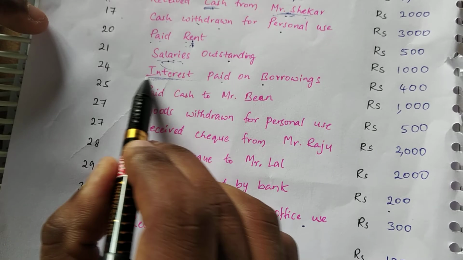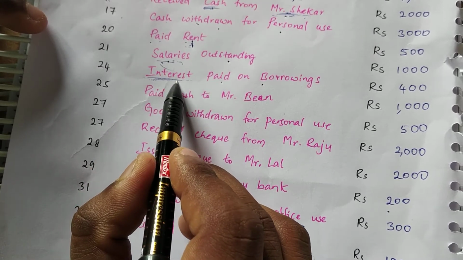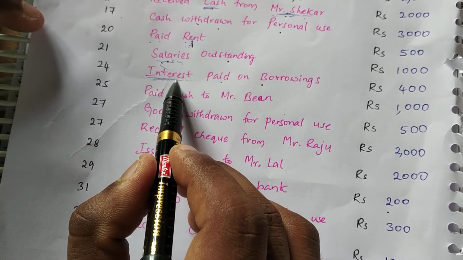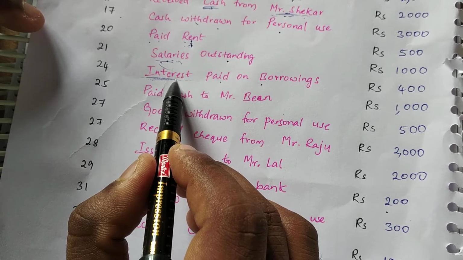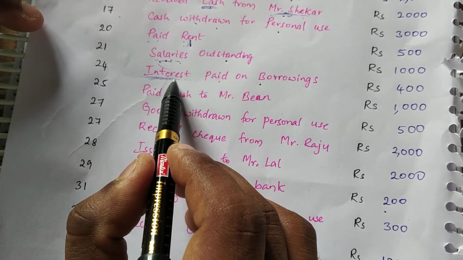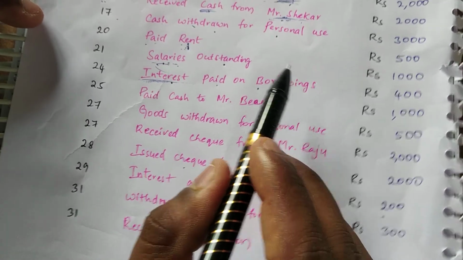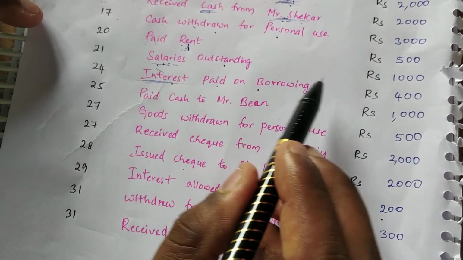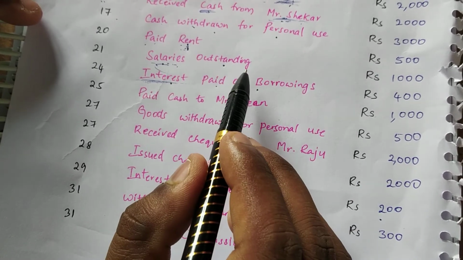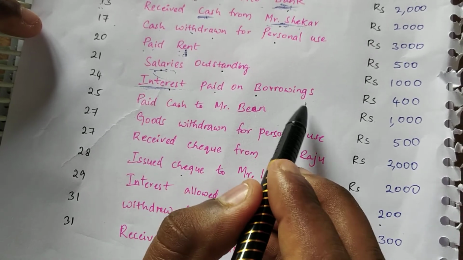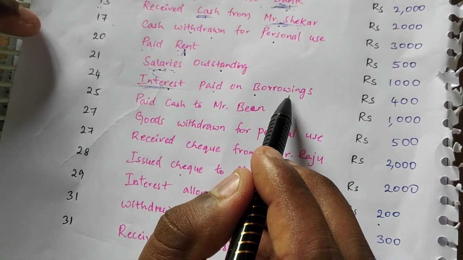Interest is an expense. Expense is a part of the nominal account. What is the golden rule of the nominal account? Debit all the expenses and losses, credit all incomes and gains. Since interest is an expense, we have to debit the interest. And cash is a real account. Whenever we pay interest, cash will go out, so we have to credit what goes out. We have to credit cash.